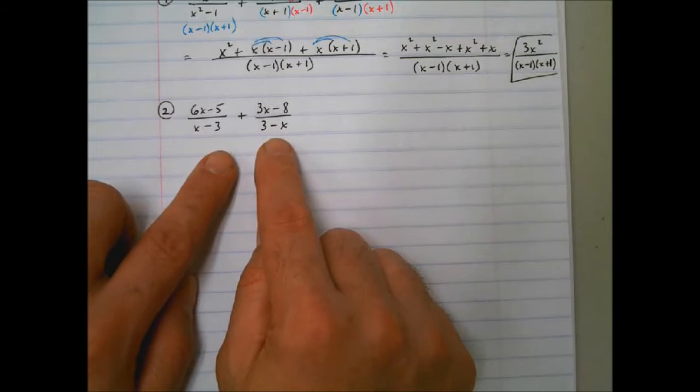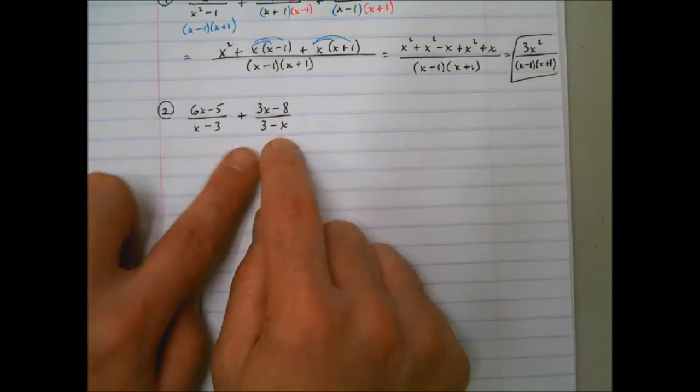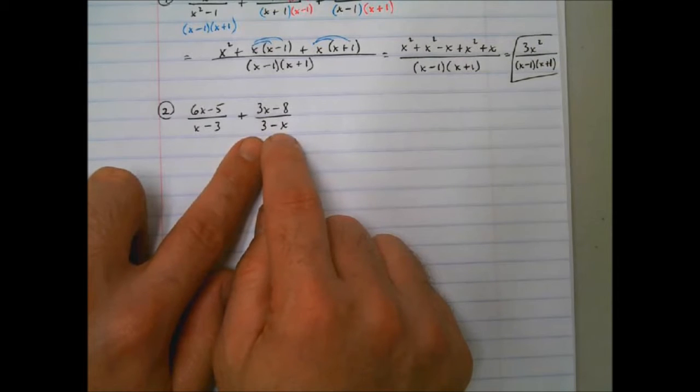I can get these to be the same denominator if I can factor out a GCF of negative 1 out of the denominator.